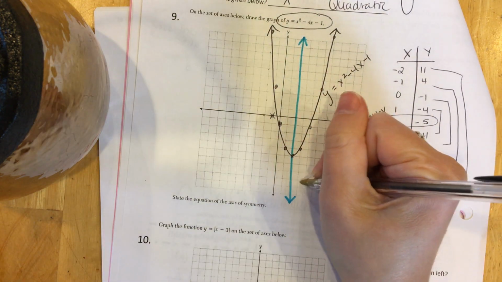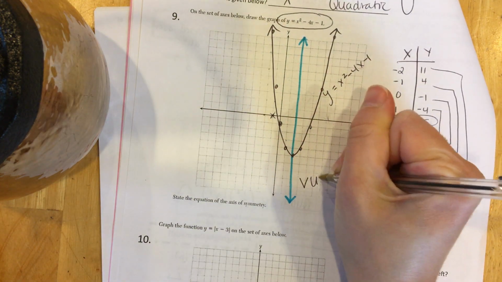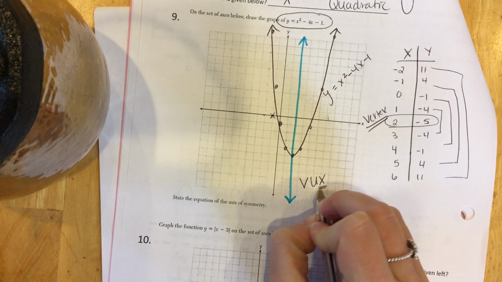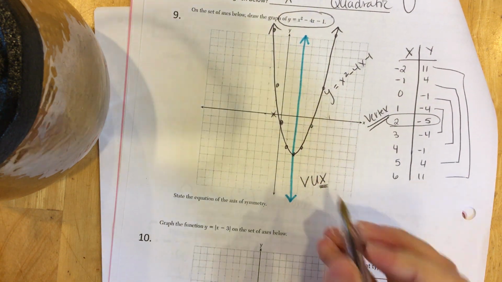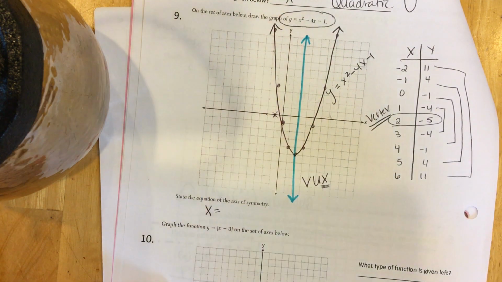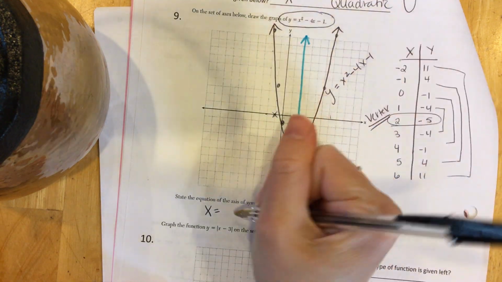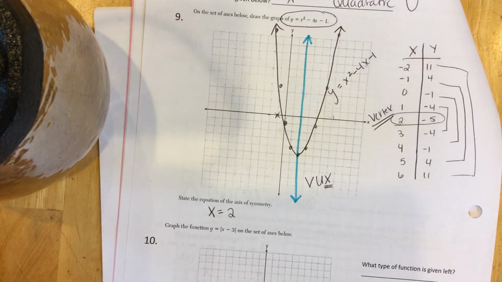That equation, it's a vertical line. So anytime you think vertical line, you should think of x, which means it's an x equals equation. And it cuts through the x-axis at 2, so x equals 2.